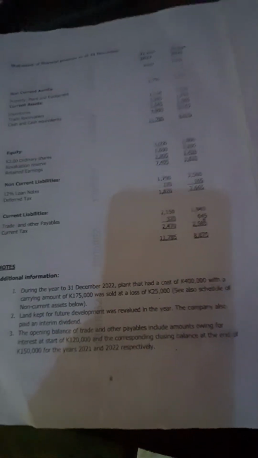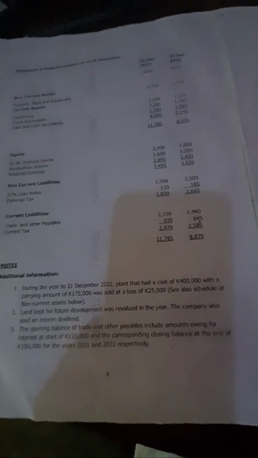So that carrying amount is the one that we're going to put here, 175,000. Then the loss that we've been given here, it was sold at a loss of 25,000. So you come and include here 25,000.